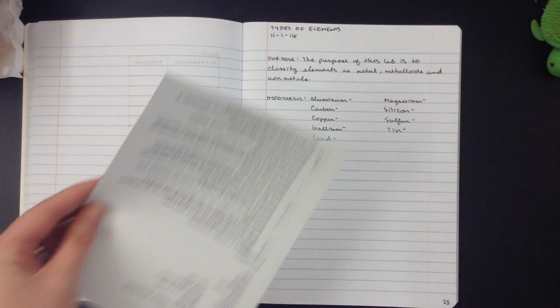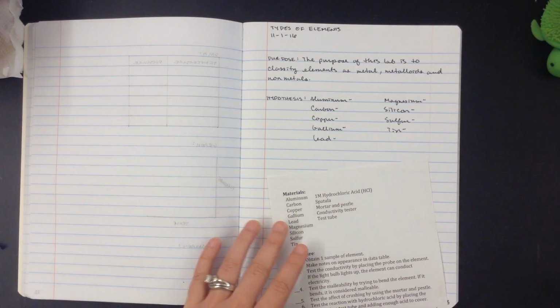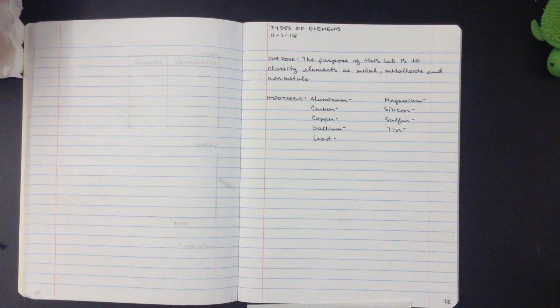After you've made your prediction, we're going to go ahead and put our procedure in. I'm going to go ahead and cut mine just so that it doesn't take up quite as much room.